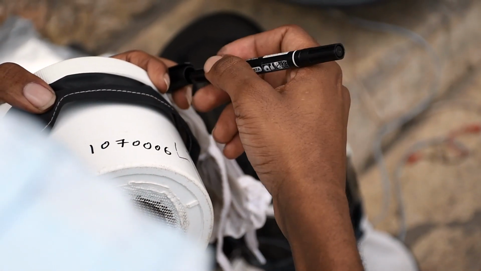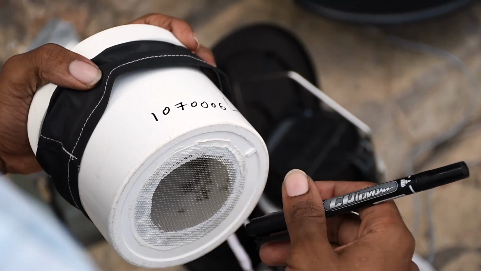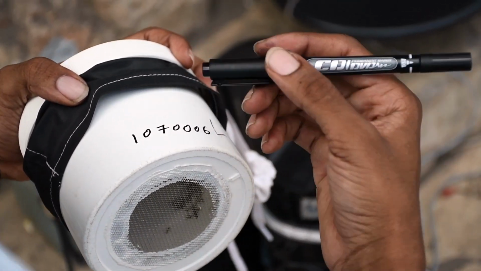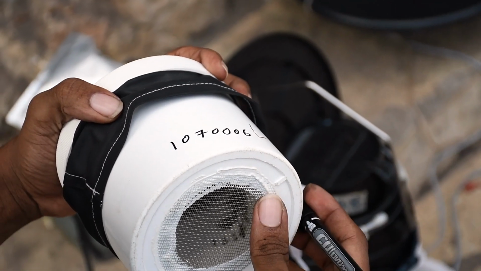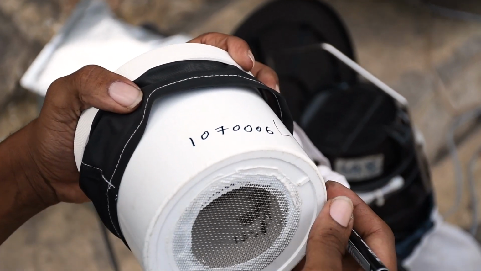This specific code allows us to retrace the mosquito back to this particular house and this particular location. We can also use this code to assign it to the Eppendorf tube once we're in the lab, which can later be used to trace the mosquito back to its roots.